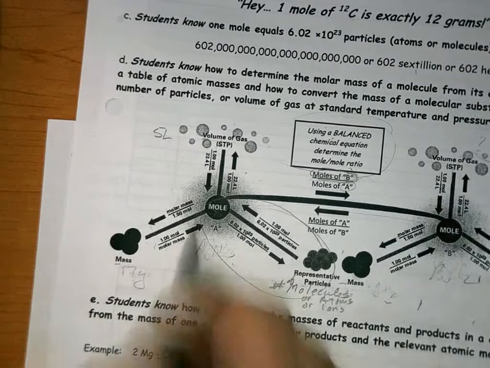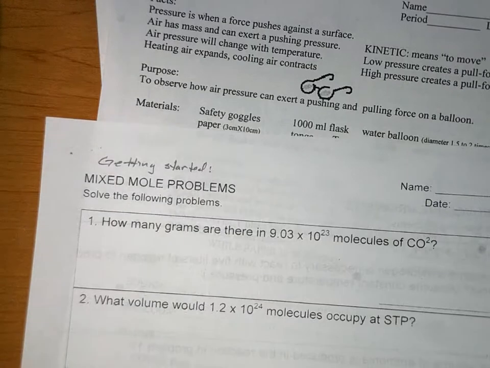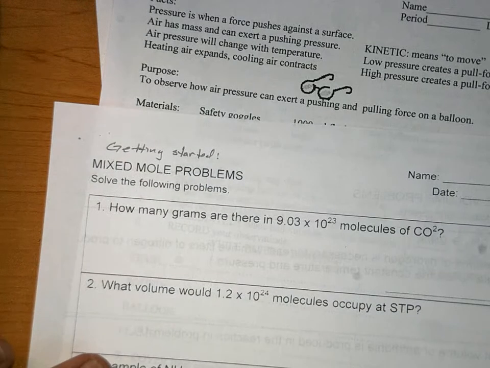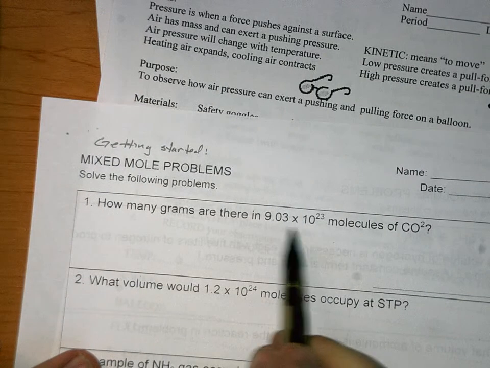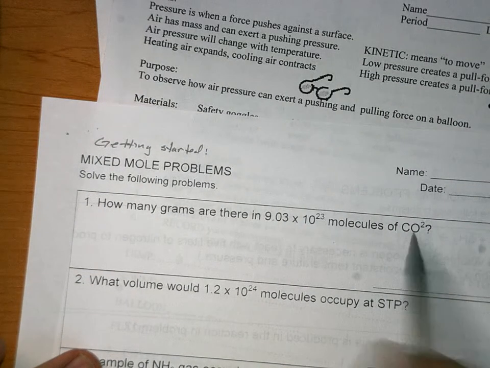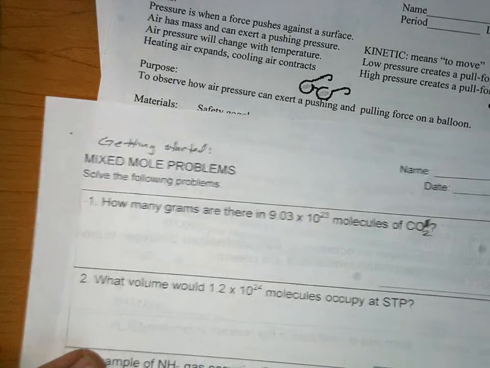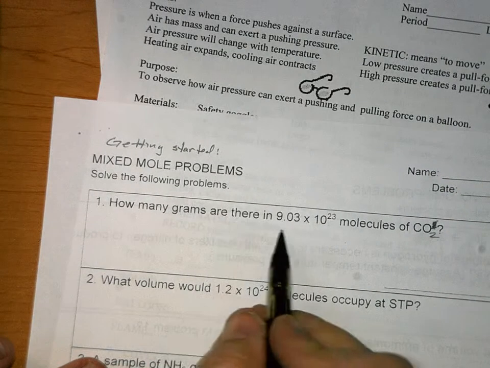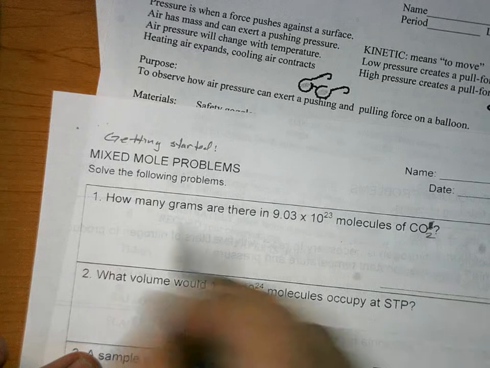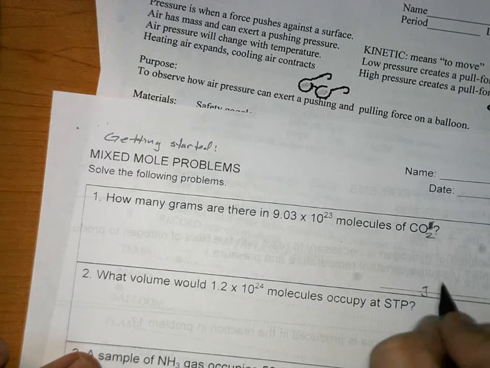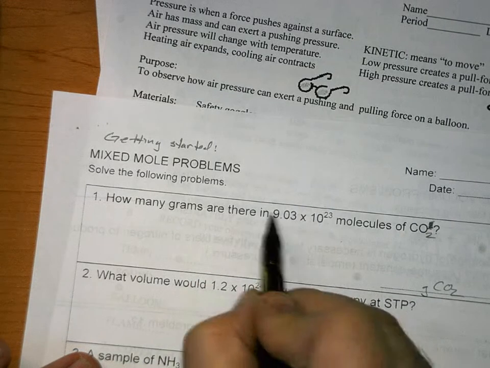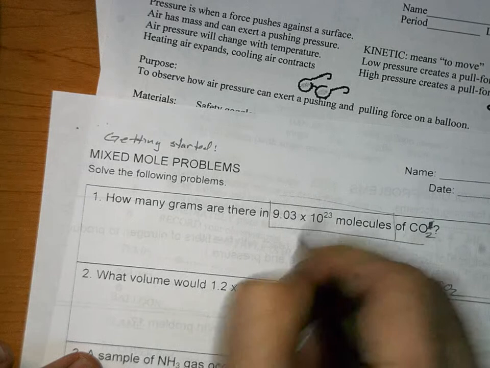Keeping in mind, this is still our roadmap. So we're starting with how many grams are there in this many molecules of carbon, and that's supposed to be CO2. Sorry, that was a typo. I'll have to fix that. So how many grams are there? So we're looking for grams of CO2, and we're given this. This is our given.